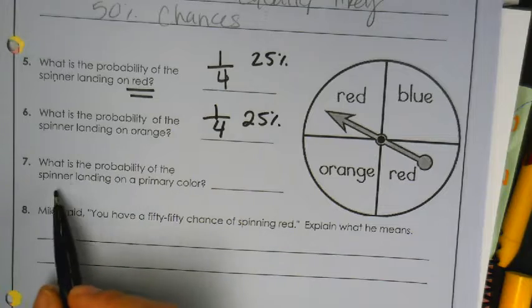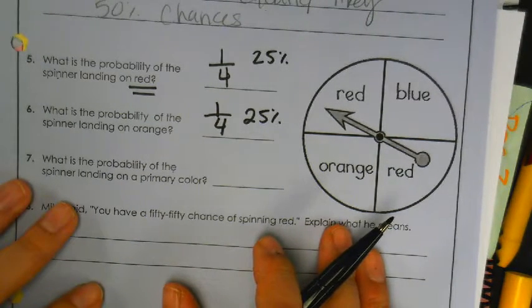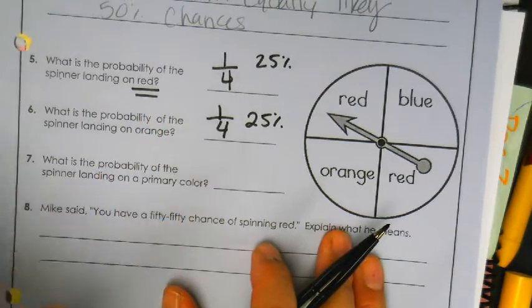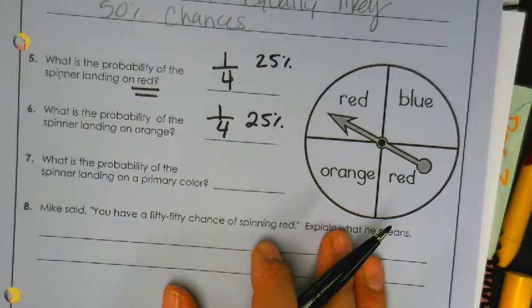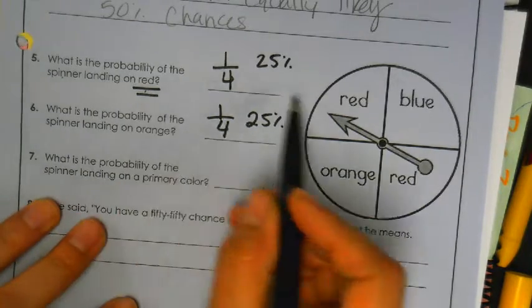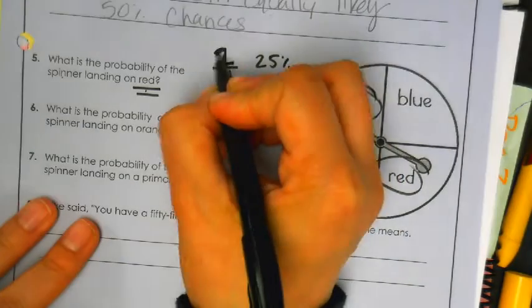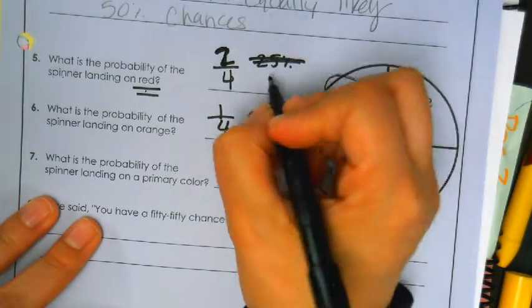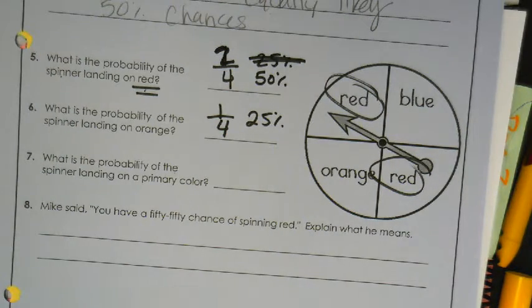What is the probability of the spinner landing on a primary color? Oh my gosh, I just made a huge mistake. I did it on purpose. Just trying to see if you're paying attention. What mistake did I do? I'm sure you all caught it. Red is not 1/4. It is 2/4. Oh my goodness. And it's not 25%. It is 50%. I was just trying to see if you're paying attention. I knew it. Of course I knew. Come on now. You would think I didn't see 2 reds? Come on. Of course I did.